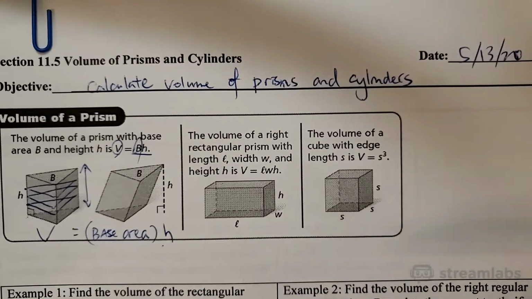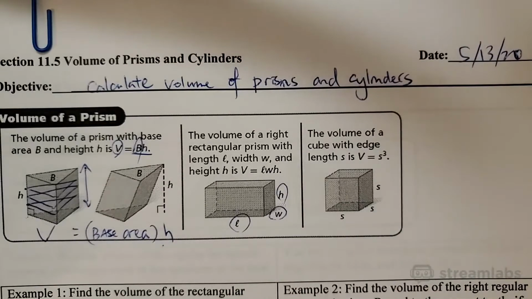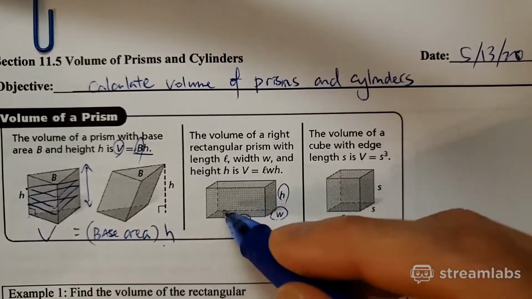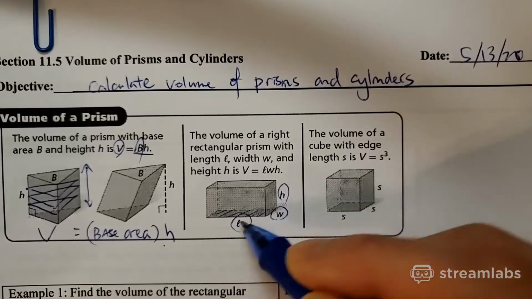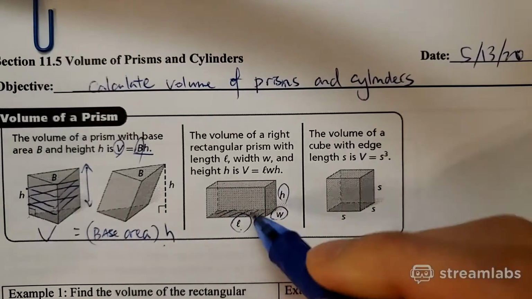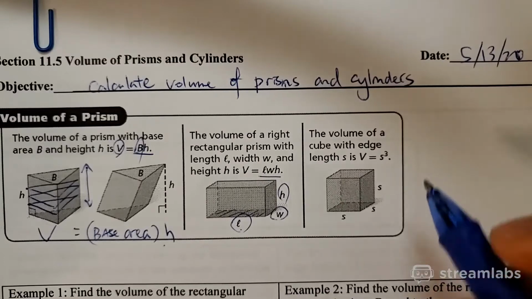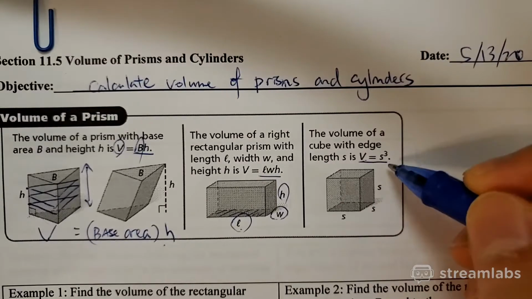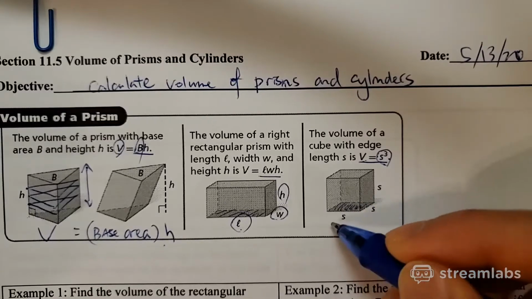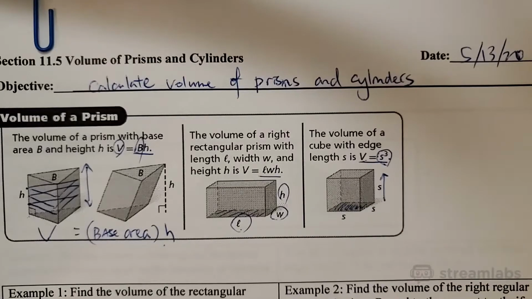Some special cases are a rectangular prism or a cube. For a rectangular prism, the base area is a rectangle times height, right? So the rectangle base area is width times length, and times height after you get the base area. So it makes sense that it will be length times width times height. Okay. For a cube, it is s cubed. Why? Because no matter which base you pick, they're the same base, right? S squared times s. Okay?